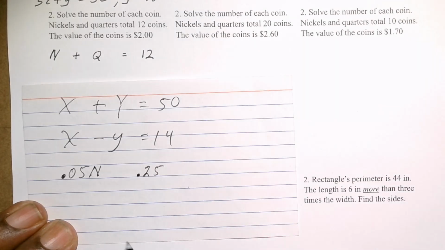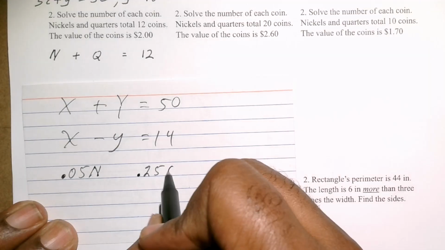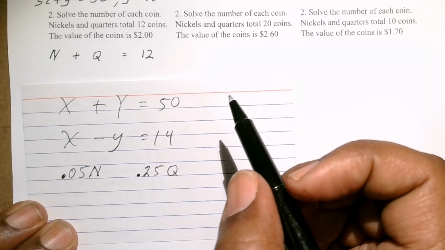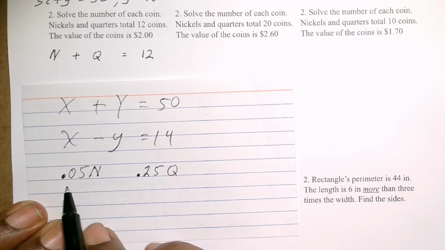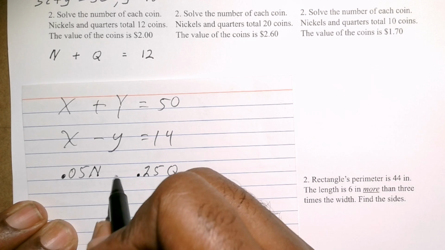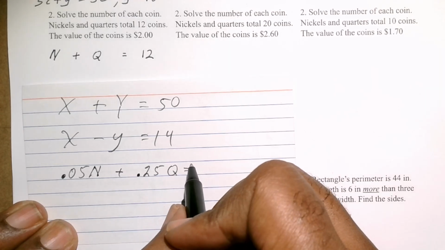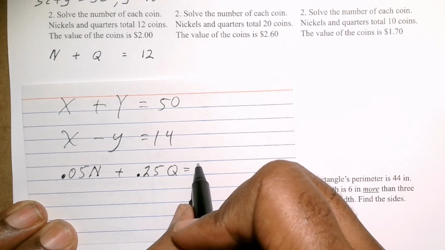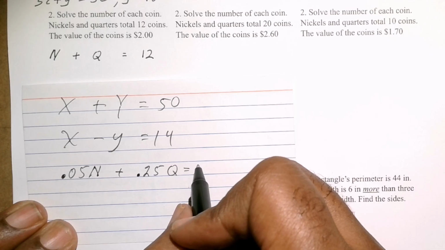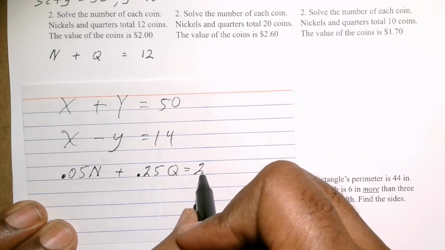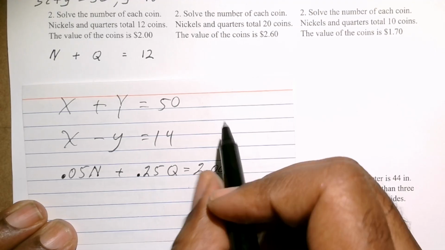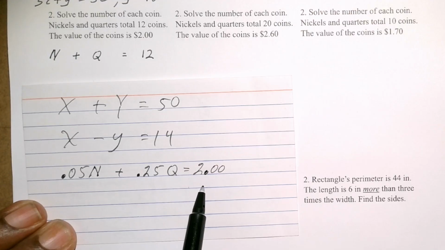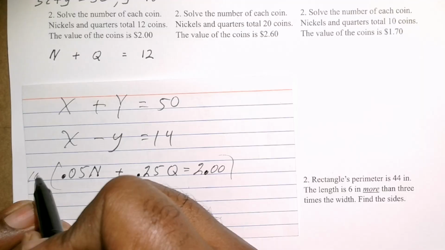So you take 0.25 times all the quarters that you have, and that'll give you the value of your quarters. So if you add up the value of all your nickels plus the value of all your quarters, you should get $2. Now, I don't like working with decimals, so what I'm going to do is multiply all this by 100. And if I multiply this by 100, it looks a lot better.